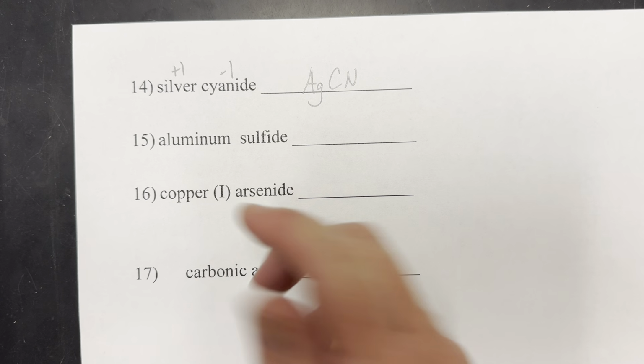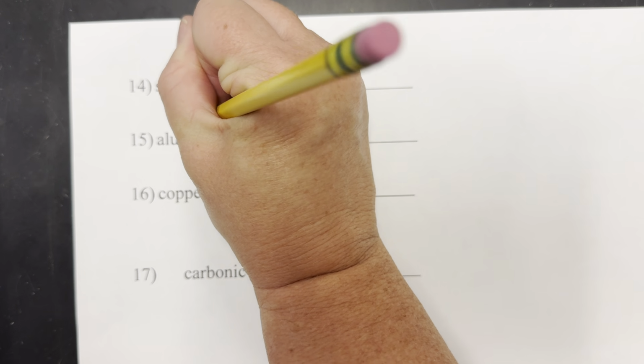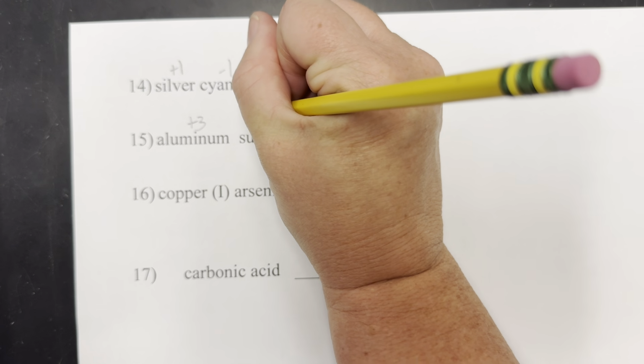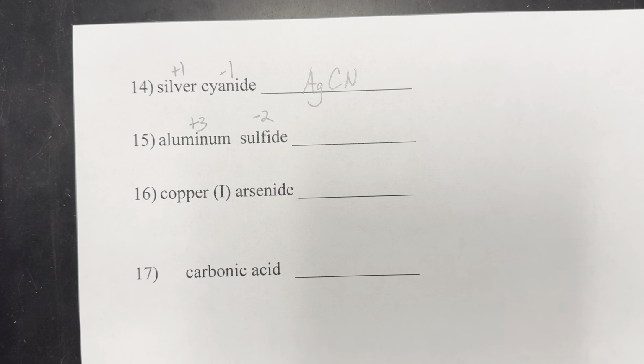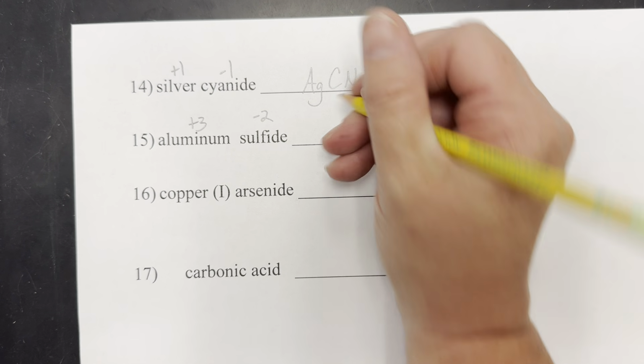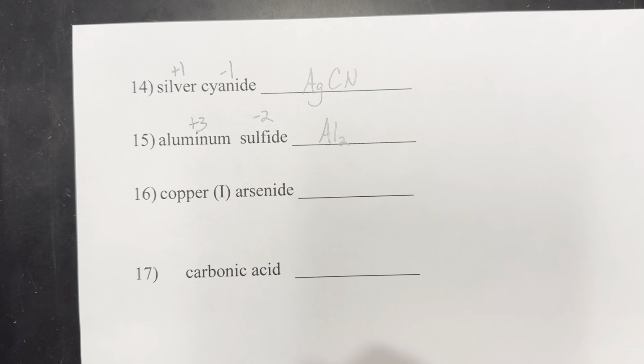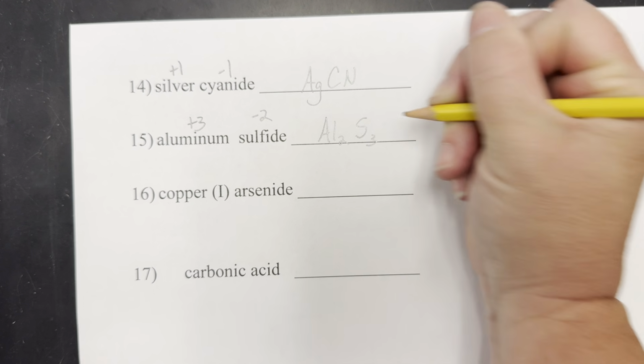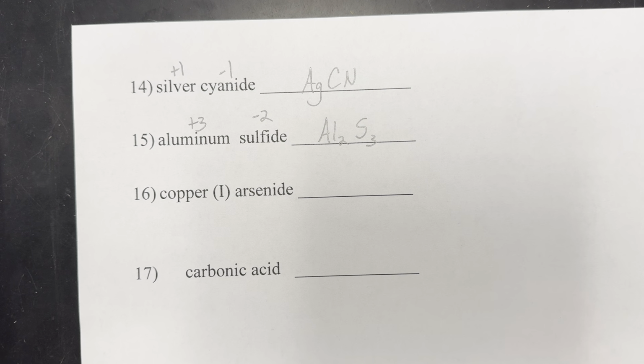All right, aluminum sulfide. Aluminum, regular metal with a +3 charge. Sulfur is group 16, so that's a -2 charge. We have another situation where we have our least common multiple being 6. So I need 2 aluminums to give me +6, and I need 3 sulfurs to give me -6.